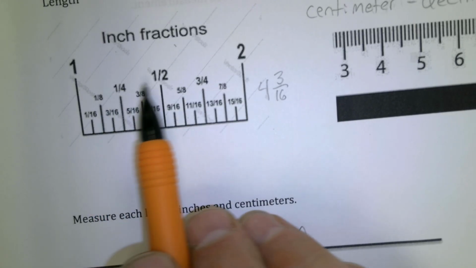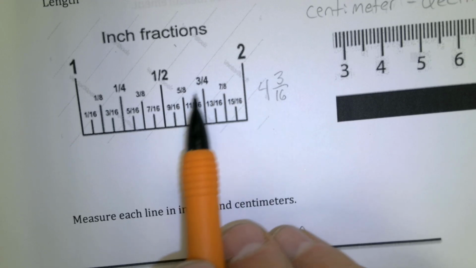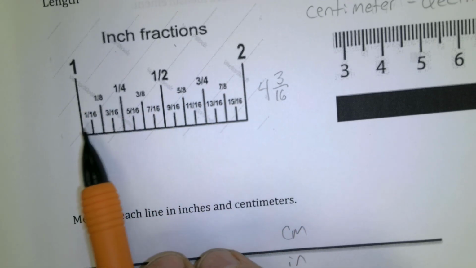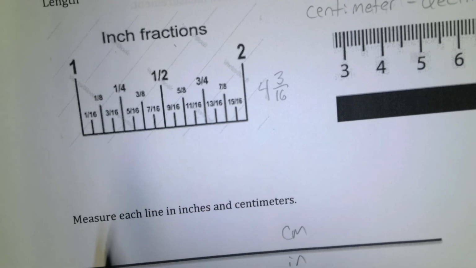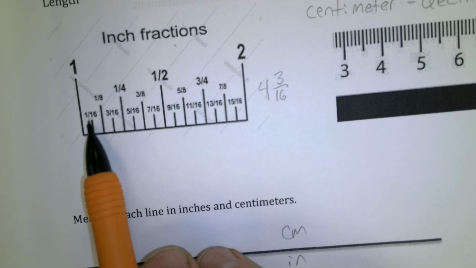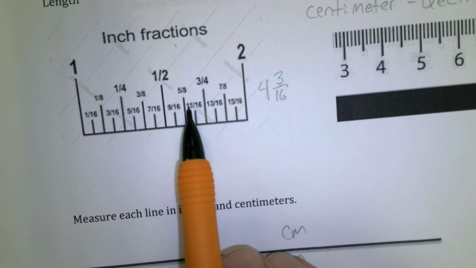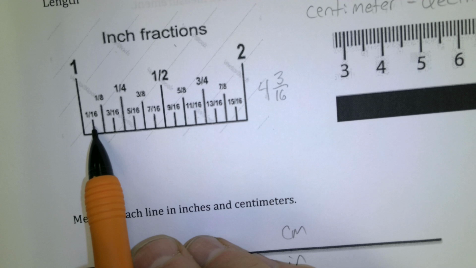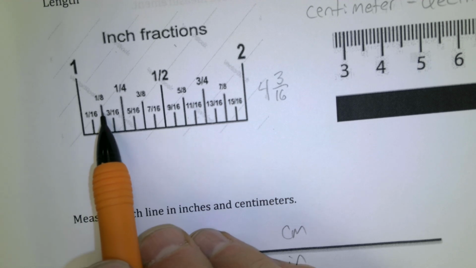Notice these numbers here, they don't have 16s in the bottom. That's because if you count an even number of times, you're going to get a fraction that reduces. Notice all of these down here that have 16s: 1, 3, 5, 7, 9, 11, 13, 15. All odd numbers. If this is 1/16, this is 2/16.